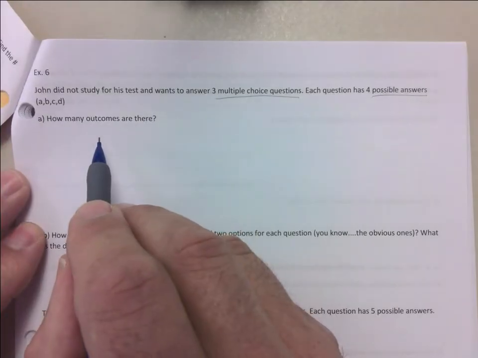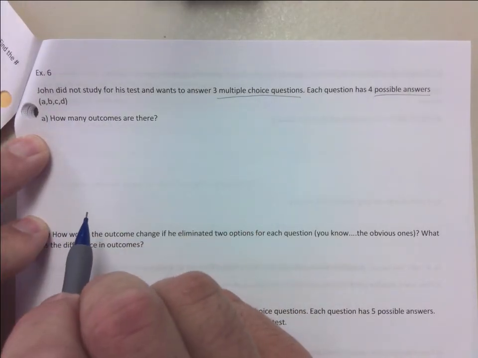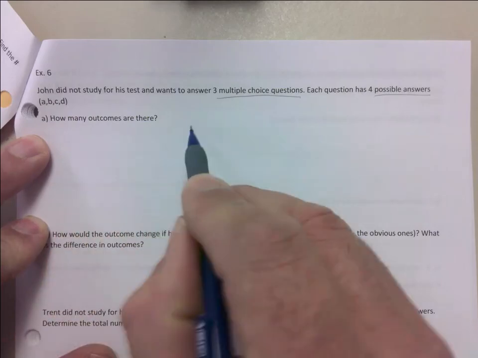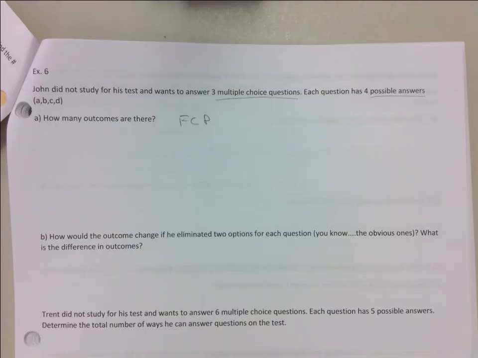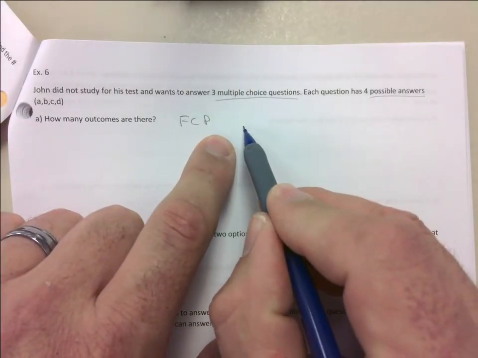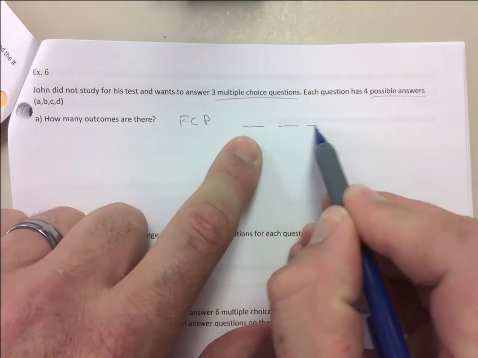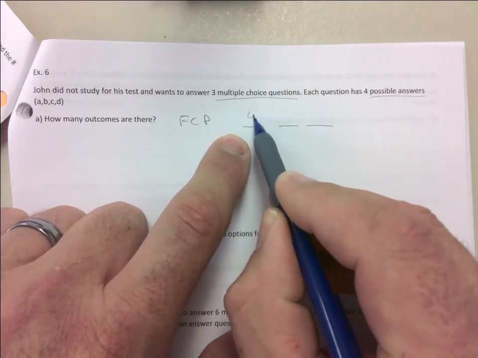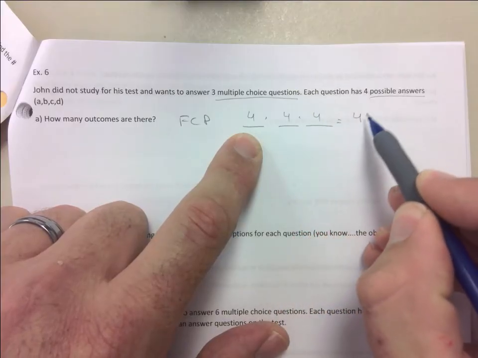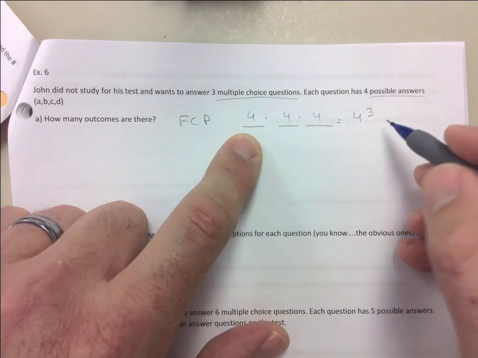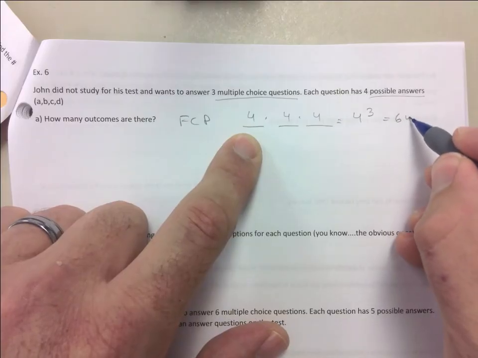So how many outcomes are there? We're just interested in outcomes. I will just use the fundamental counting principle for this. So that will be, you have 3 questions, and we've got 4 choices for every single question. Okay, so that's 4 to the power of 3, and that is 64 outcomes.